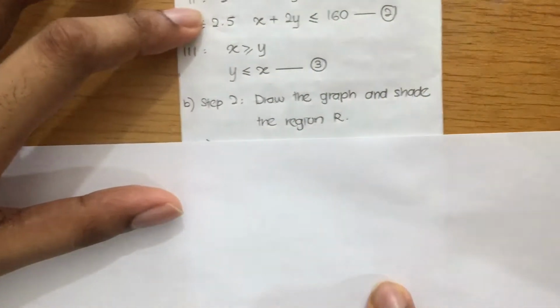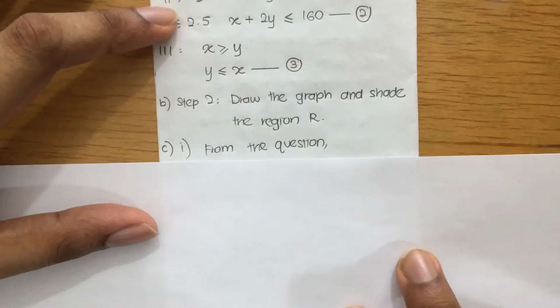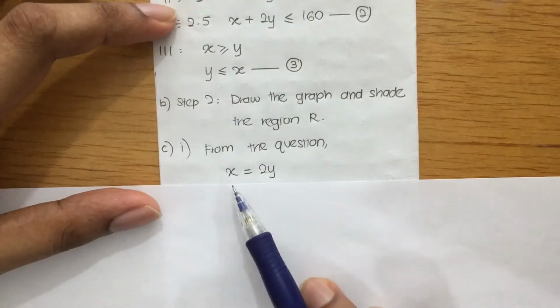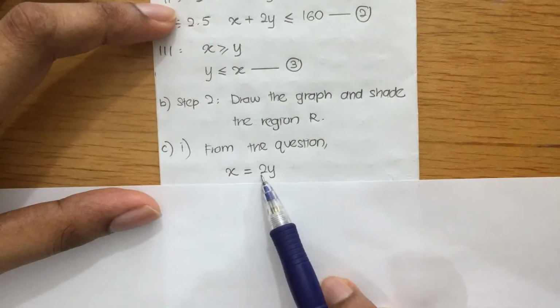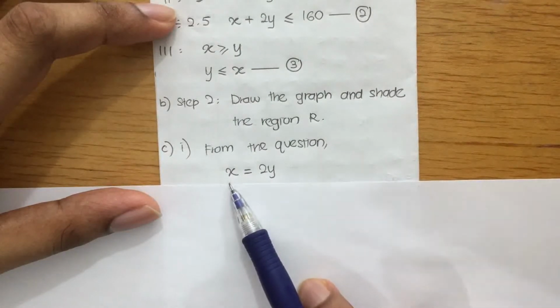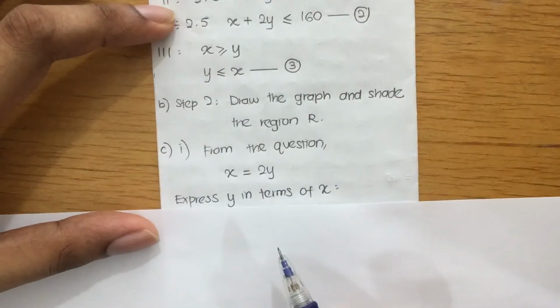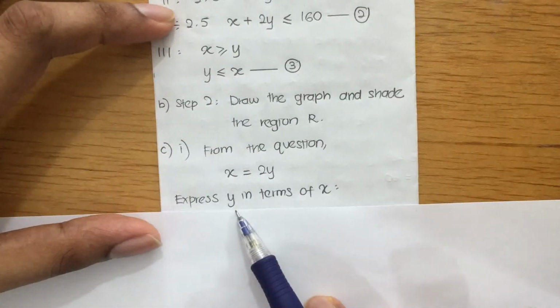Proceed to question part C. For part C, part 1, the question mentioned that the number of standards should be 2 times the number of deluxe. So that's why I write here x equals 2y in this relation. But when you want to plot your graph, you must express y in terms of x.